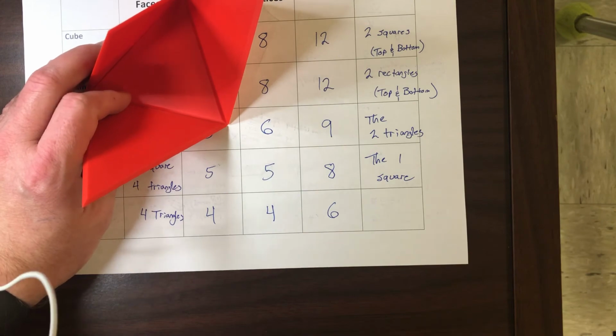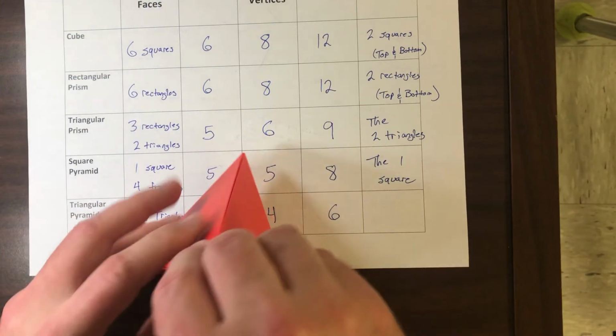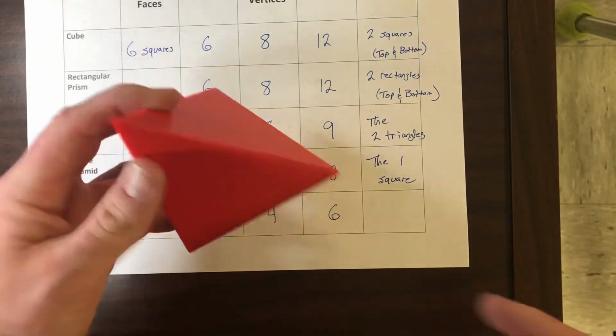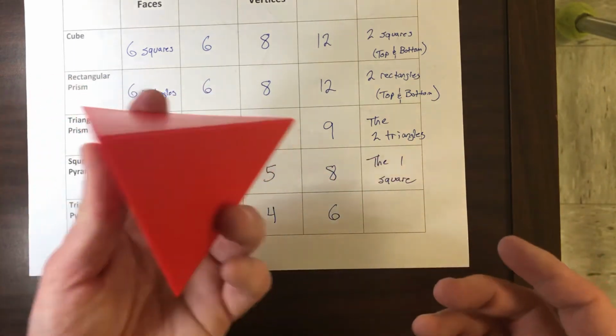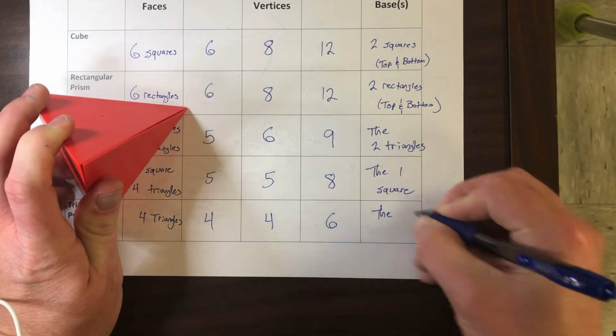And what's the shape of the base or bases? It's a pyramid because there are no parallel surfaces. So there's only one base. No matter how I turn it, it's going to be the one triangle.